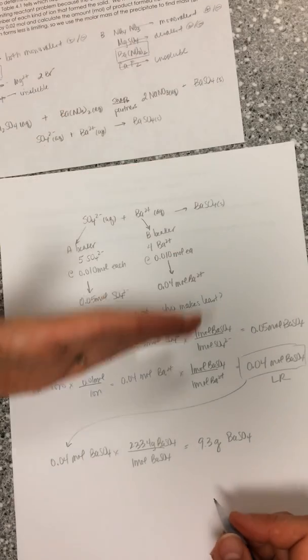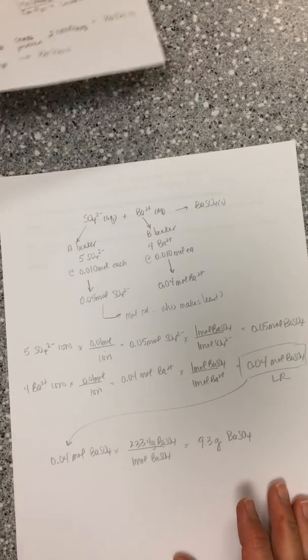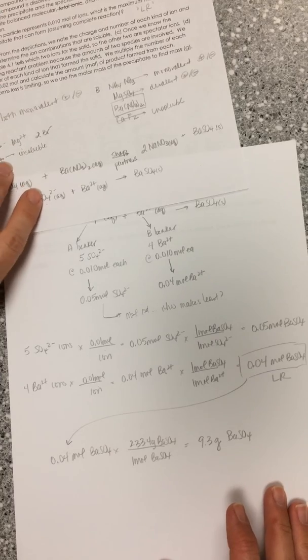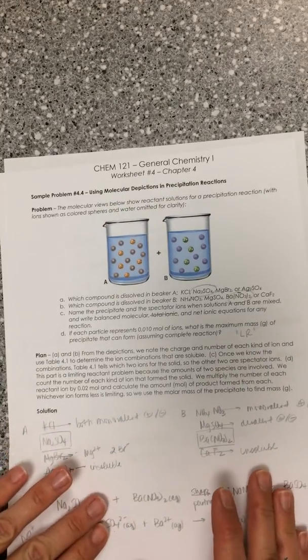Okay, so if I went through this limiting reactant problem a little bit quickly and it's a little bit confusing, maybe go back and review the limiting reactant problems from Chapter 3.